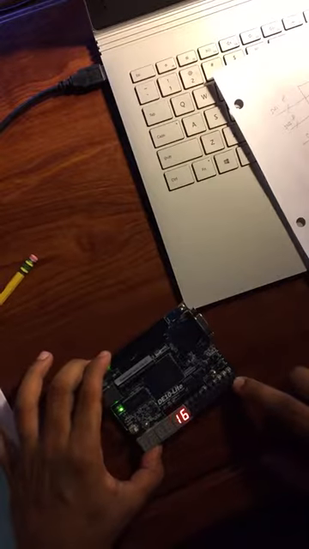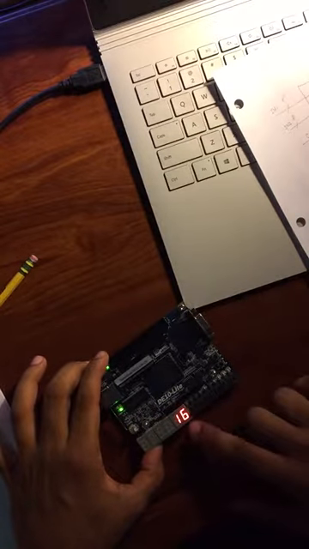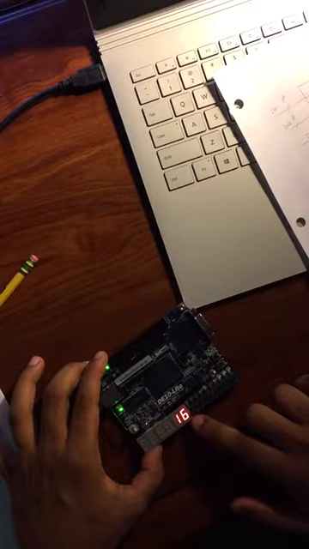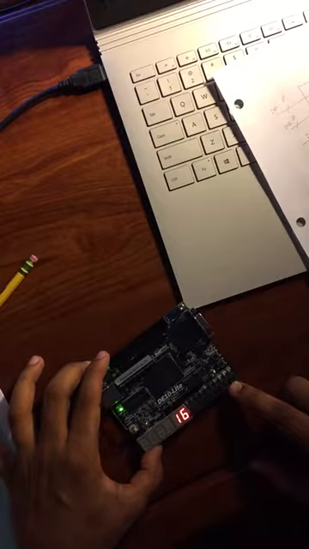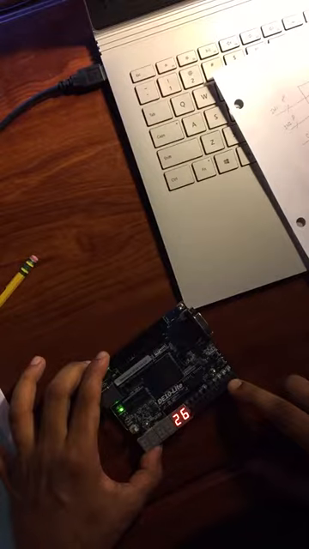I'm gonna add 8 to it. This is the hex representation, which is 16, but in decimal, 14 plus 8 is 22. 22 in decimal is 16 in hex. So this is correct. Next test case, I'm just gonna keep messing with input 1, and I'm gonna add 16 more. This is 38 in decimal, but 26 in hex.